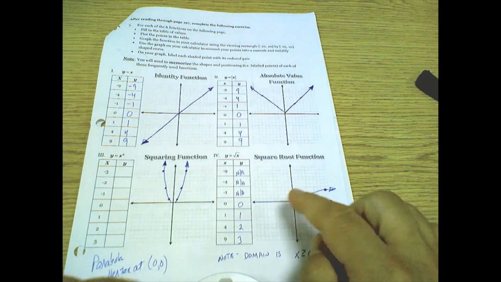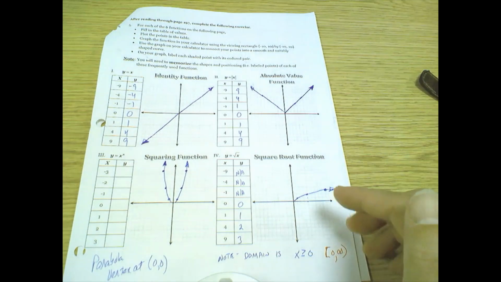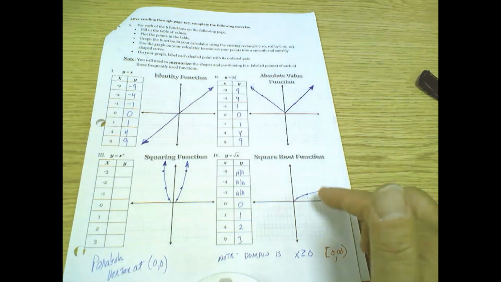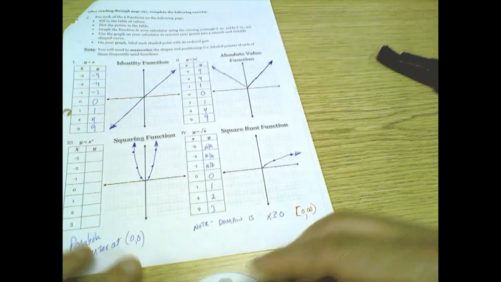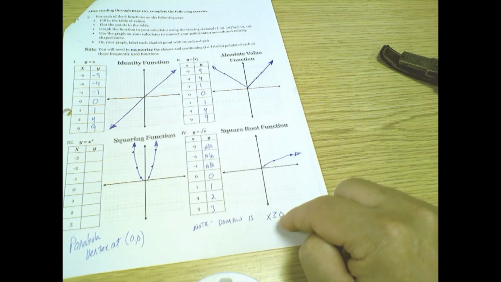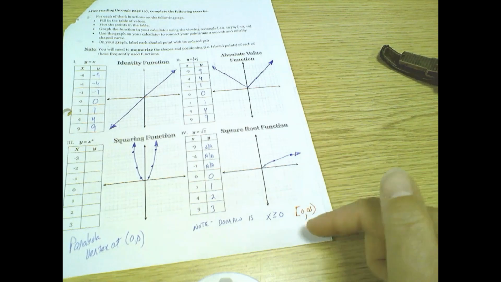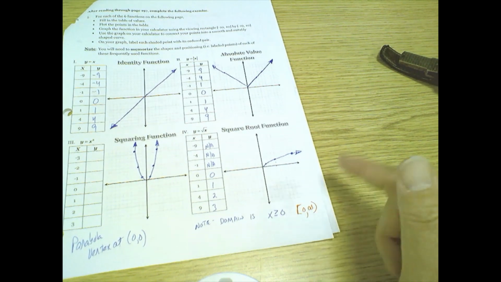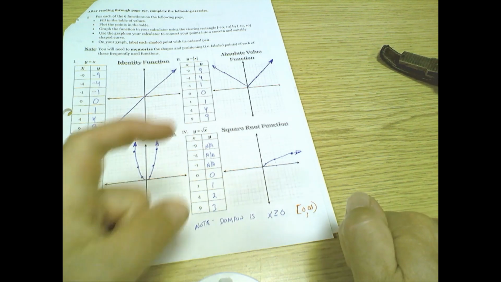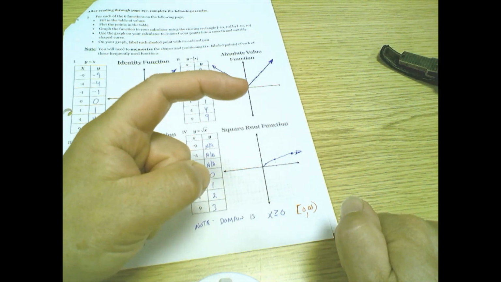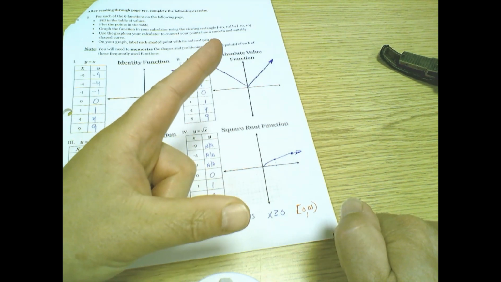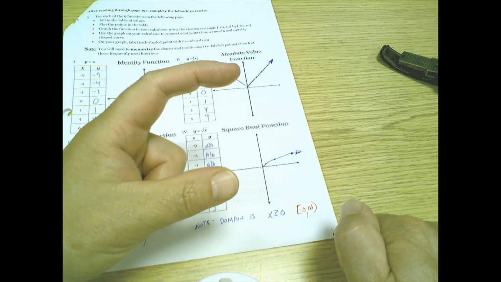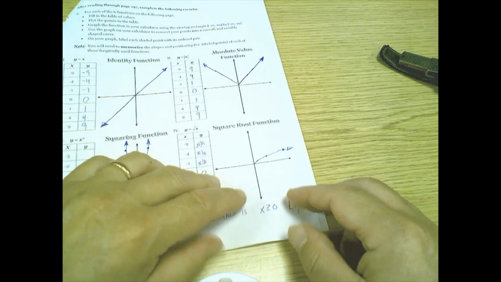The square root function, remember, you can only take the square root of what? A number that is 0 or greater. As a result, you get a restricted domain. The domain for this function is what? X is greater than or equal to 0, or in interval notation, 0 with a bracket up to infinity with parentheses. You can always remember what the square root function looks like. Well, if my thumb is just the x-axis, my finger bent like that is a good representation of what the square root function looks like.